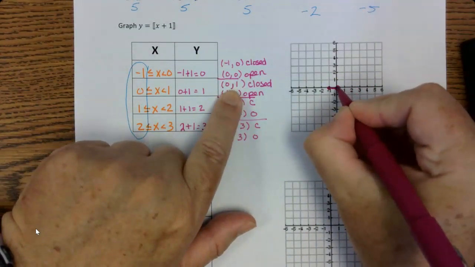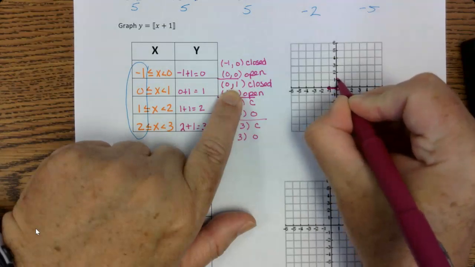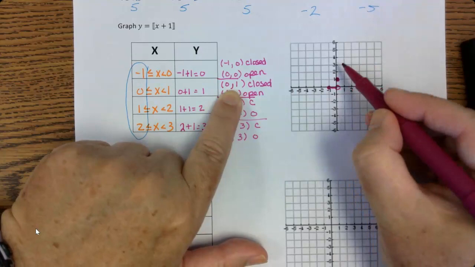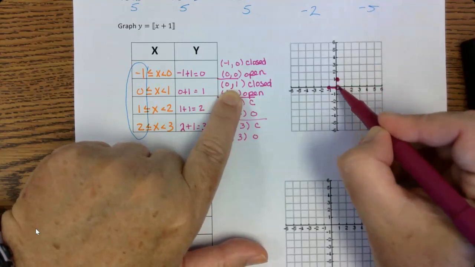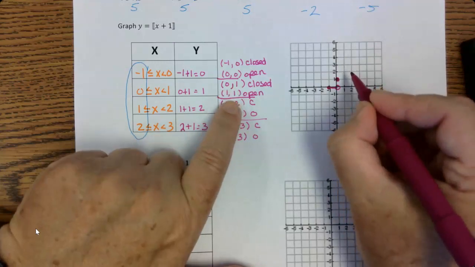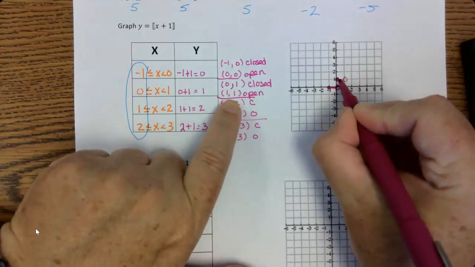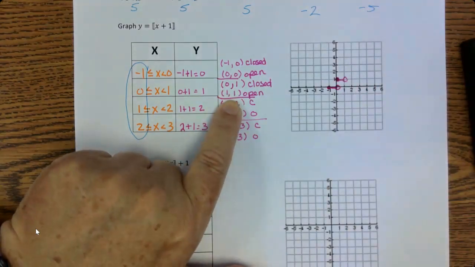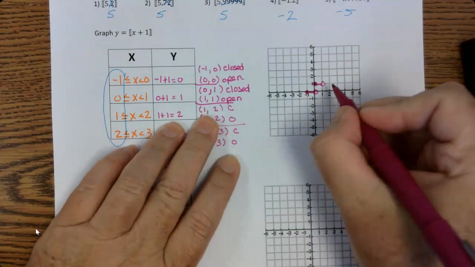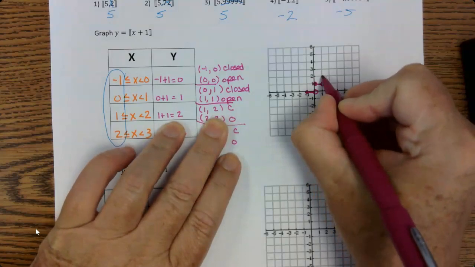0, 1 is closed. Now, this is why we have open and closed. In order for this to be a function, 1 has to be closed, 1 has to be open. Okay. And then 1, 1, open. You kind of see the floating stairs coming. 1, 2, closed.